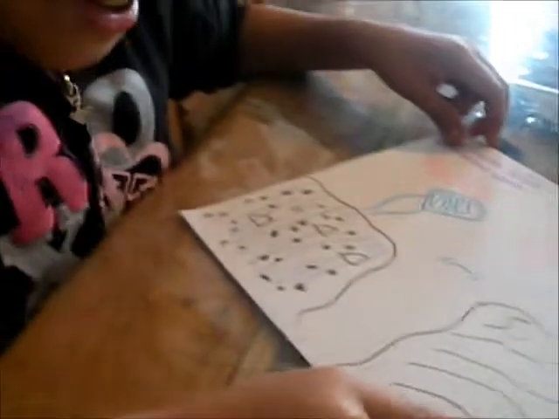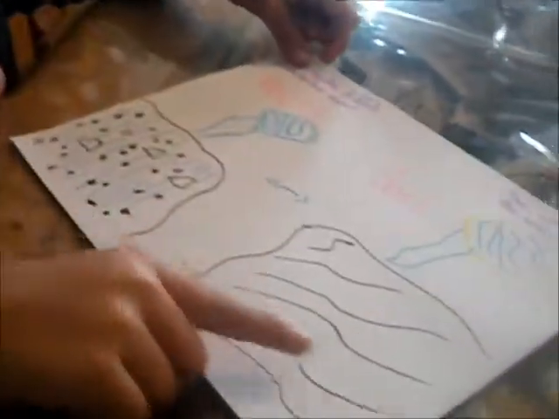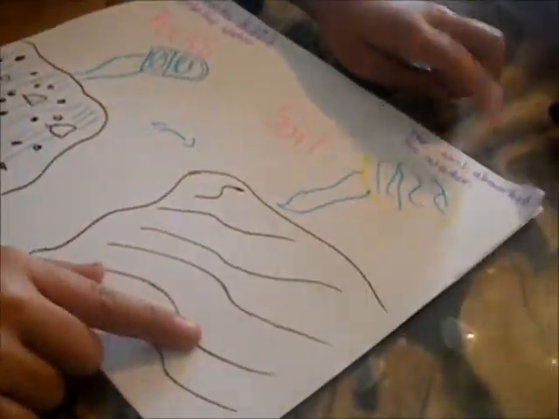And then this is the soil. You can't see the water because the soil absorbed it. What happened is that the soil absorbed the water.